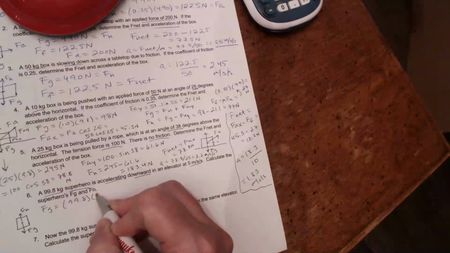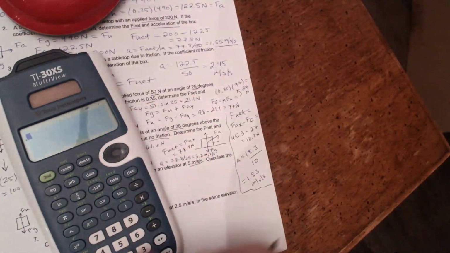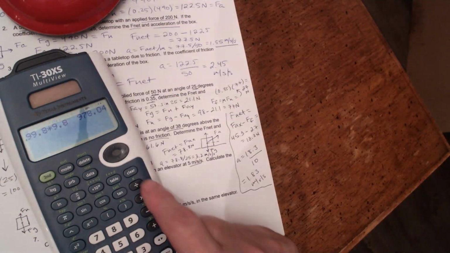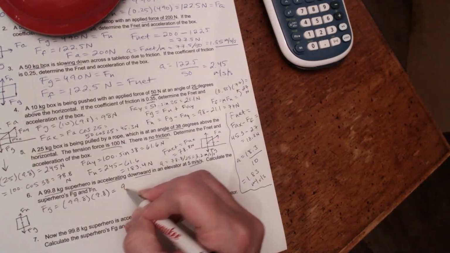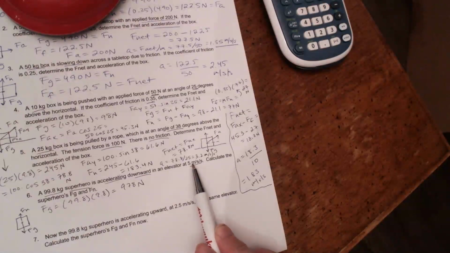99.8 times 9.8. That's 978 newtons. That's a lot. Okay. And then we don't know his normal force, but we know that he's accelerating at 5 meters per second per second.